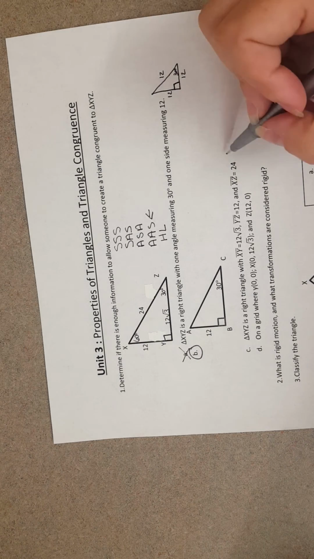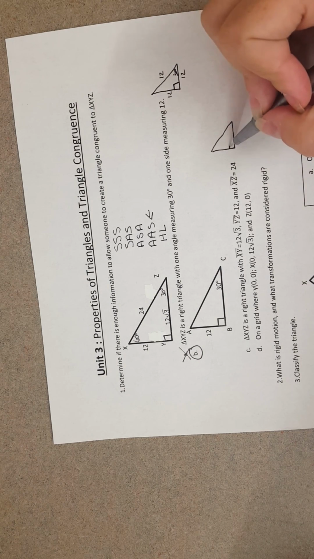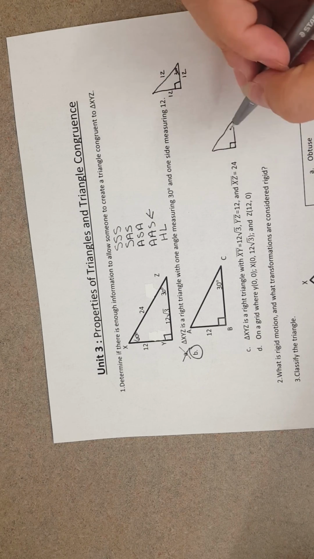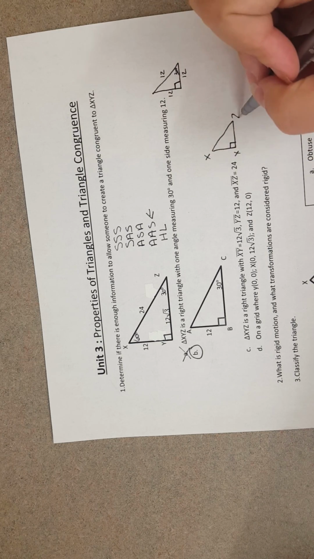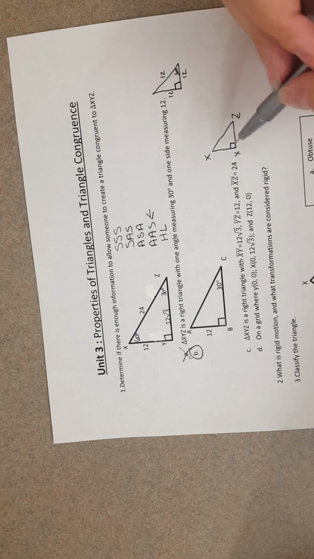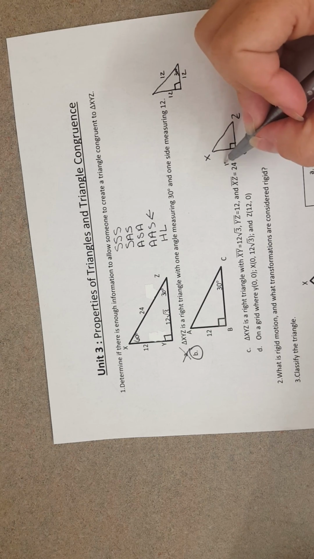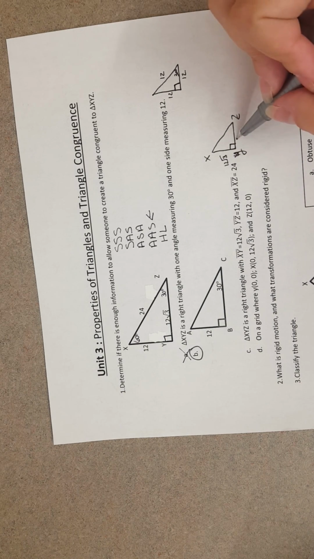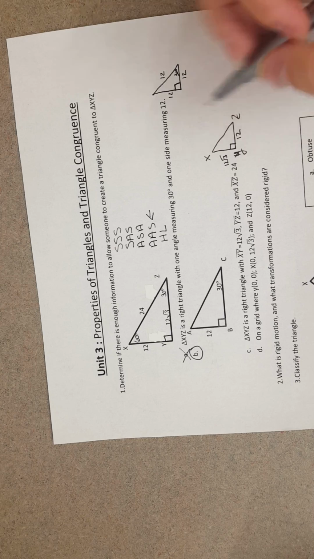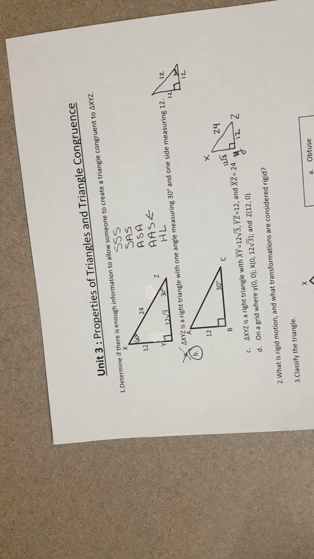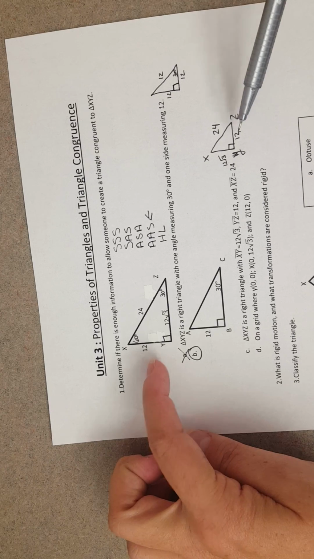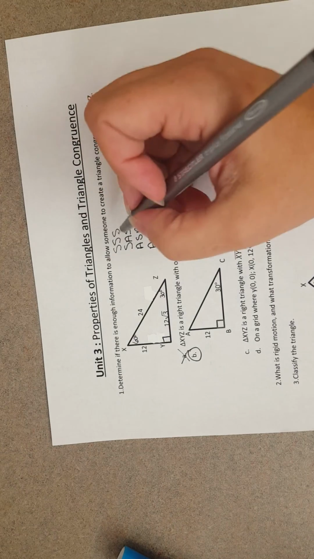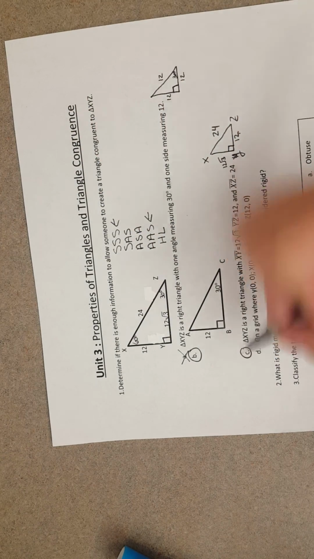For letter C, we have a right triangle. So we'll label this XYZ. XY, which this was a Y here, is 12 radical 3. YZ is 12 units, and XZ is 24 units. So we know that these sides are congruent, these sides are congruent, and the hypotenuses are congruent. So we have side, side, side, so that does work.